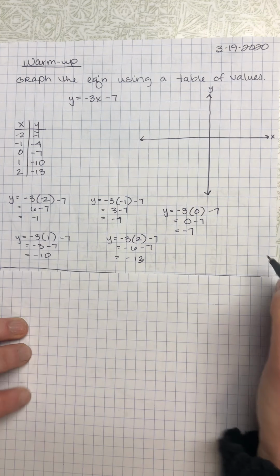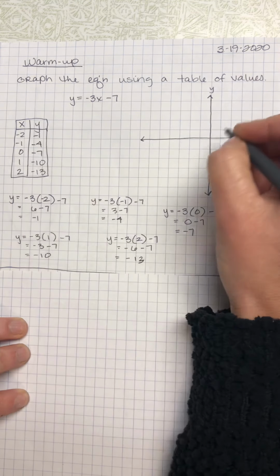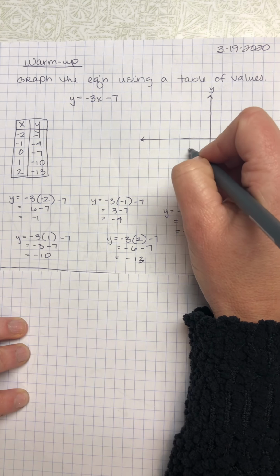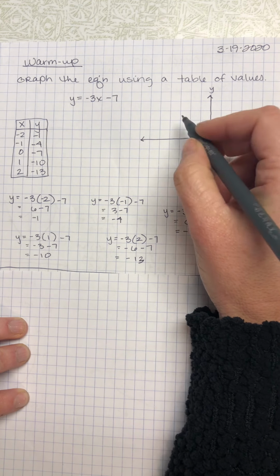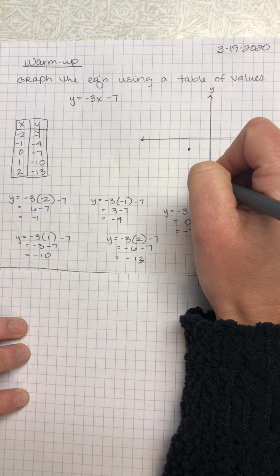To graph that, we graph our table. These are the coordinates that we graph. So -2 on the x and -1 for y. -1, -4.